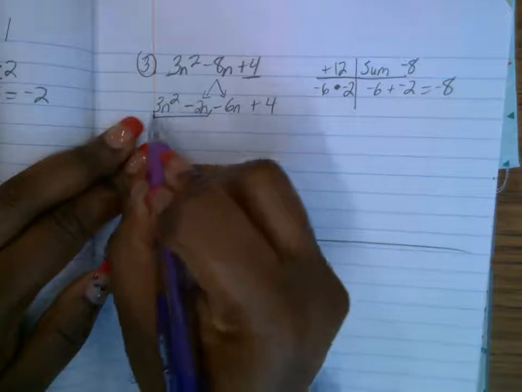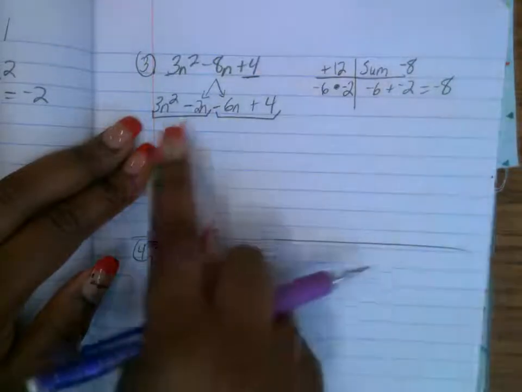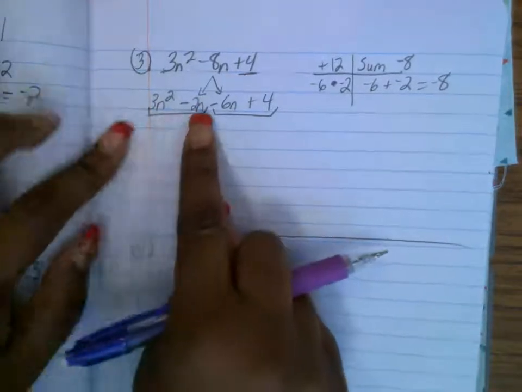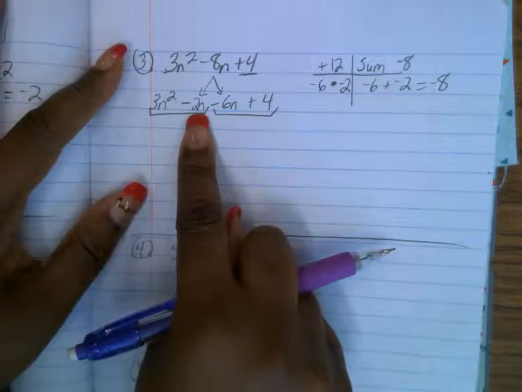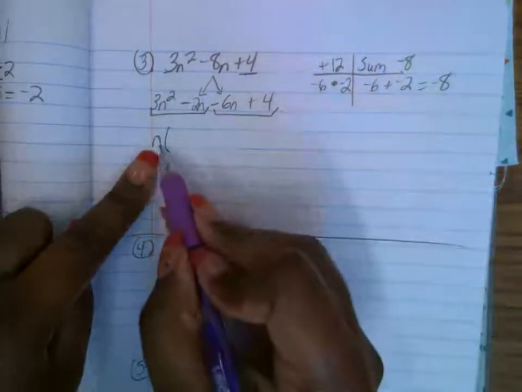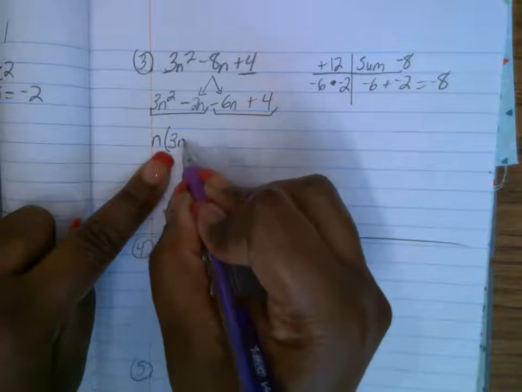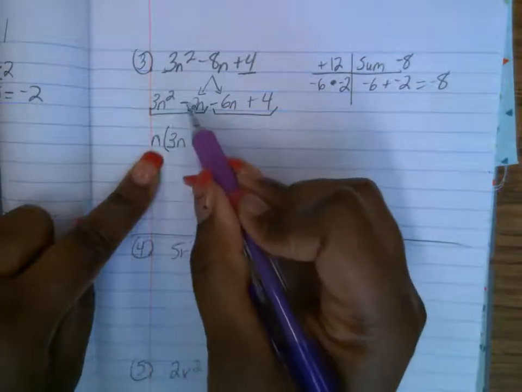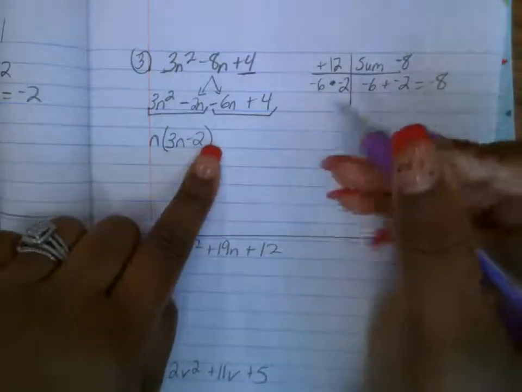So that means you're going to find the GCF of the first two numbers and the GCF of the last two numbers, okay? What's the greatest common factor of these two terms here? What else? N. They both have an N, at least one N in common. Okay? So what can you multiply times this n to give you this 3n squared? 3n, good job. N times 3n gives you 3n squared. What can you multiply times this n to give you this negative 2n? Negative 2. Okay.